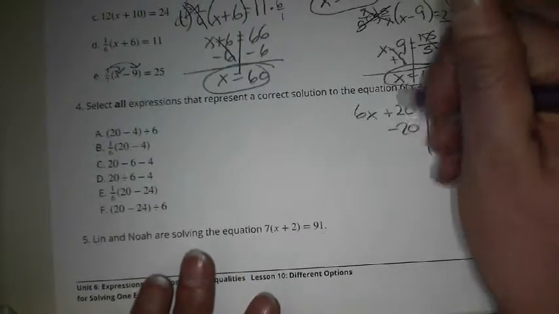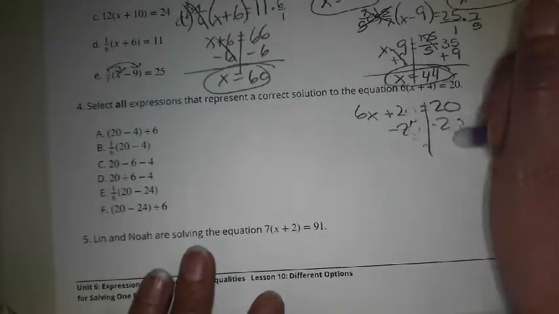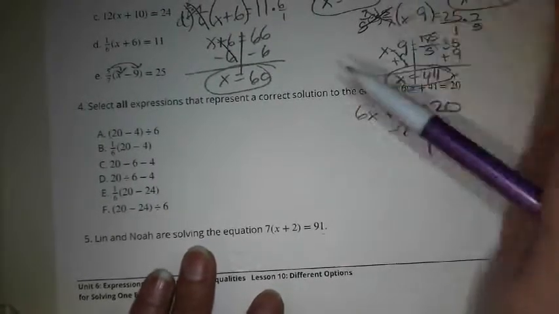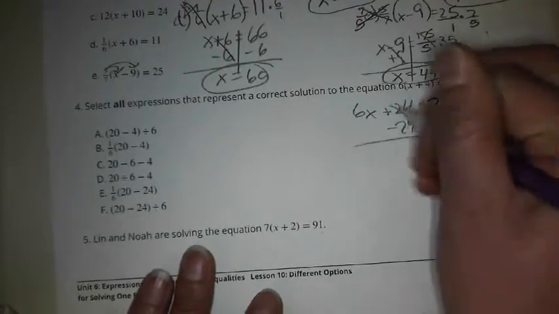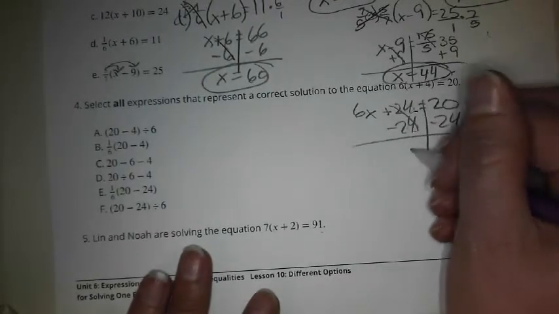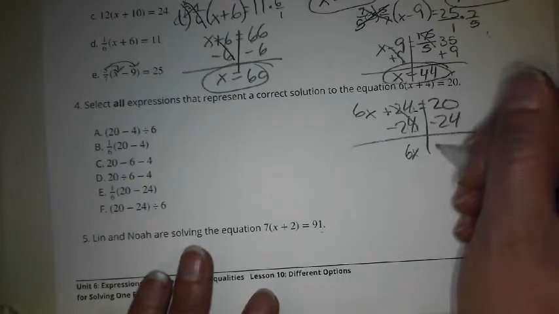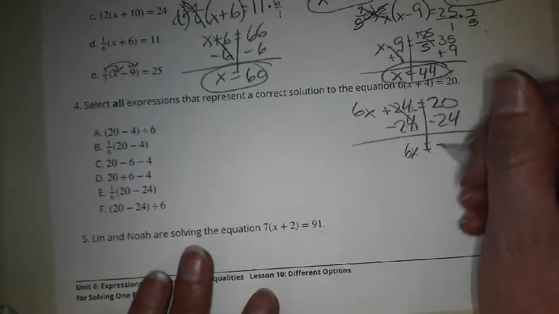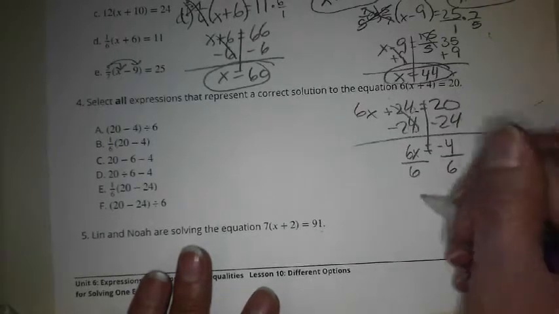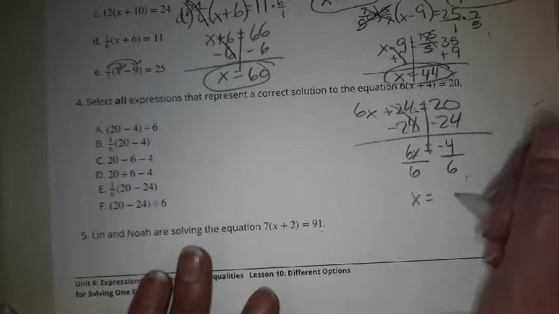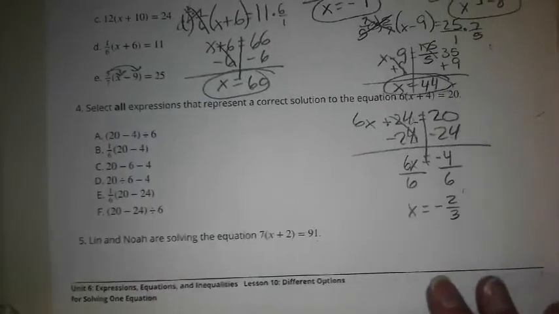Oh, excuse me, I mean, oopsie daisy. 6 times 4 is not 20, 6 times 4 is 24. Excuse me. I was like, that doesn't make sense. All right, so 6x equals negative 4. So it looks like I'm going to have a fraction here. X would equal negative 2/3. Okay, so those are my steps.